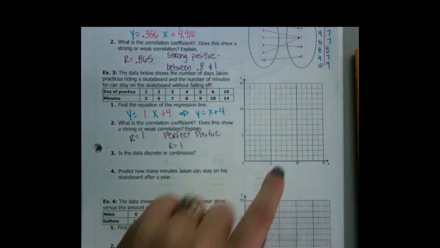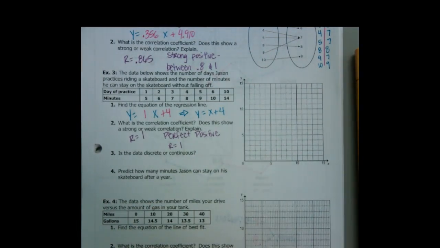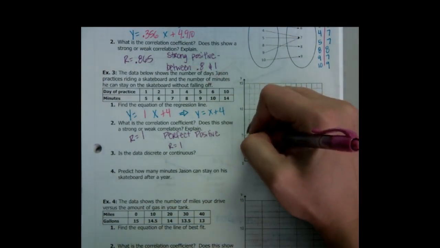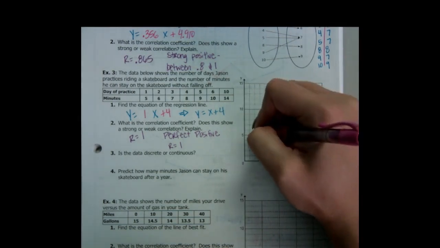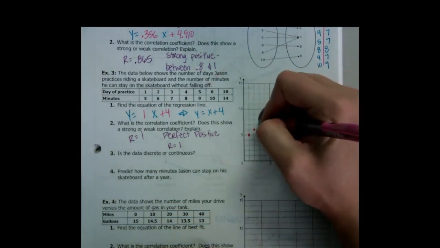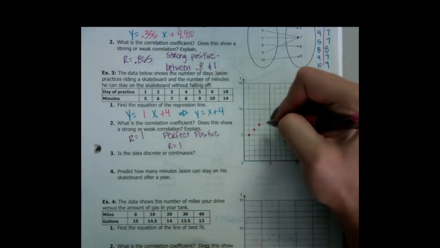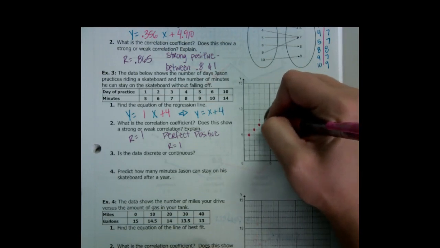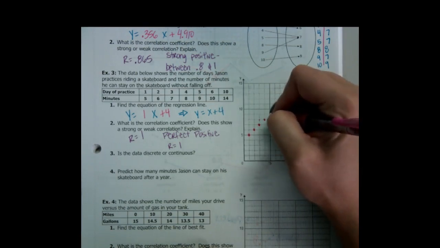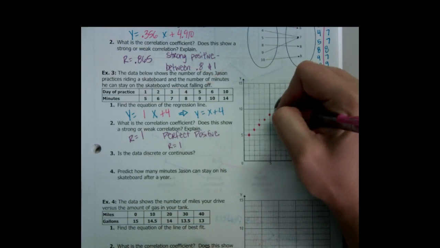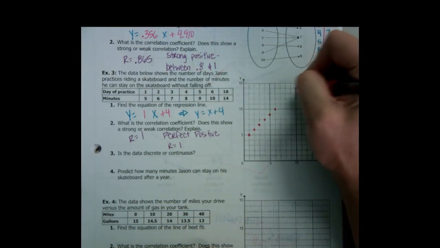Okay, now let's graph this real quick. Let's look at what it looks like. So I'm going to plot these points here. 1, 5, 2, 6. Whoops, I didn't plot them right. You know that's right. 3, 7. 4, 8, 5, 9, 6, 10, and then 10, 14.